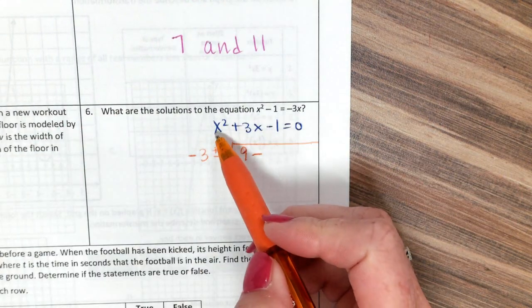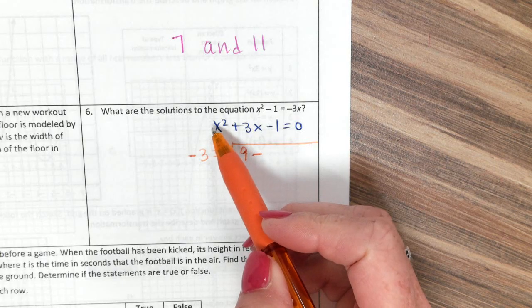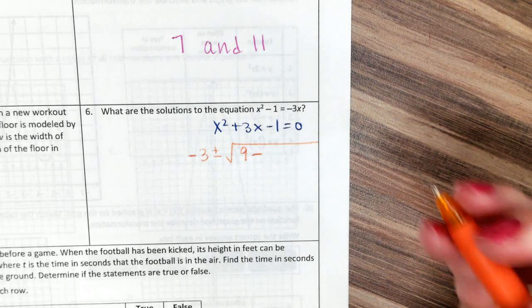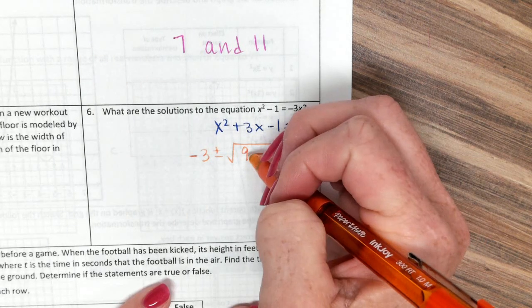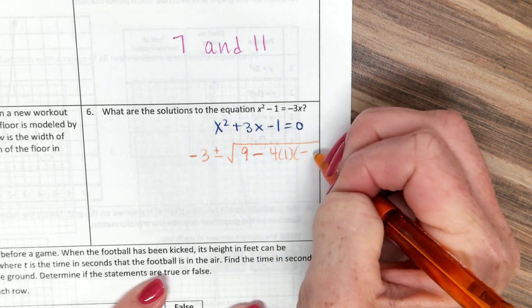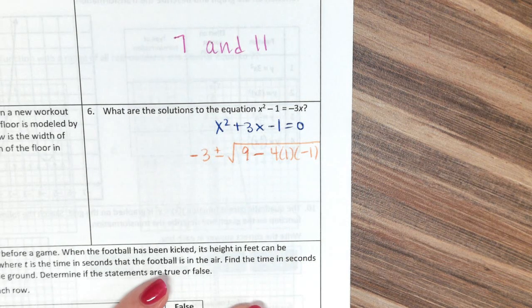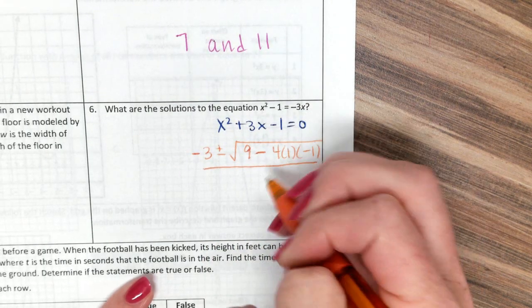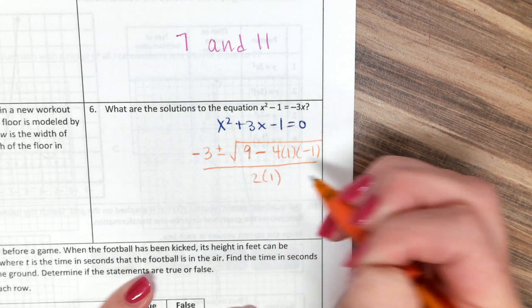So 4 times a, well, what is a? 1 times negative 1. Well, isn't that just negative 4? We'll just put 9 minus 4 times a times c. We'll let the calculator do it. All over 2 times a, which is 2 times 1.